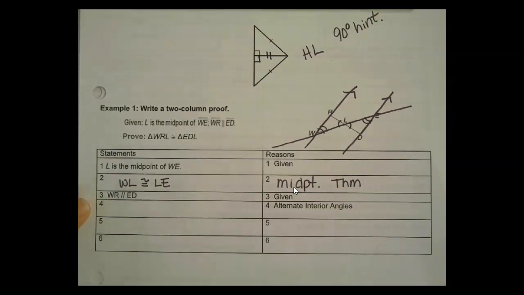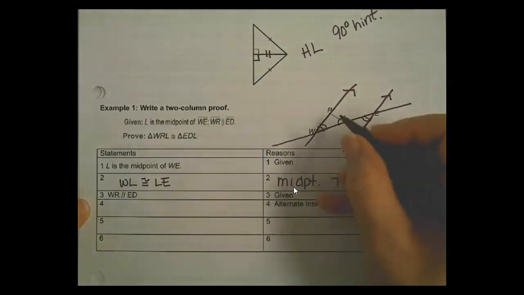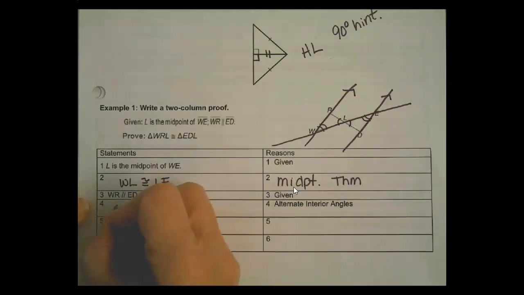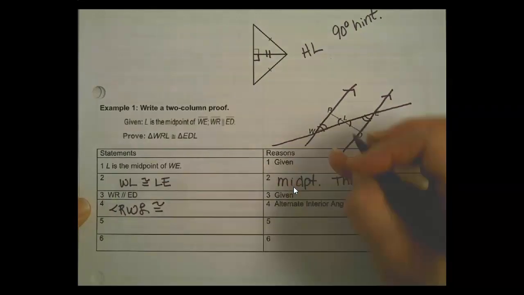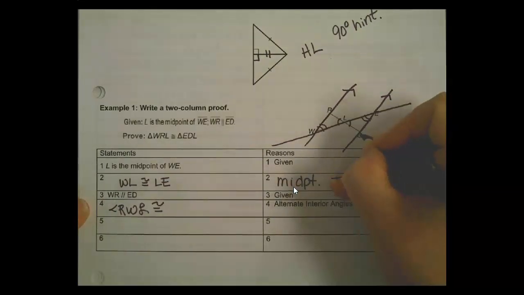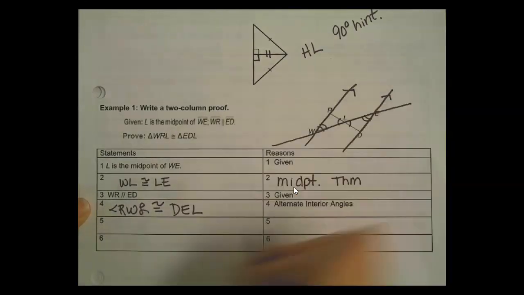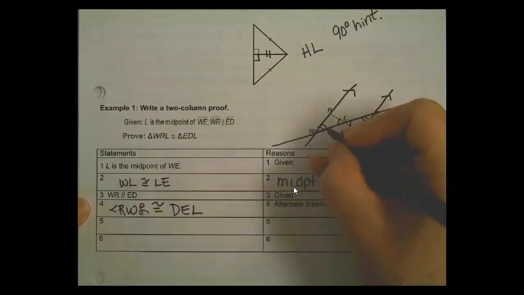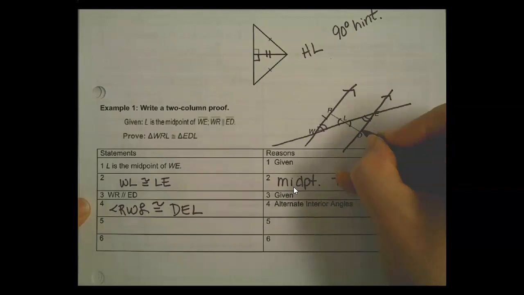So that would mean that angle RWL is congruent to angle DEL. We also said that WR is congruent, I forgot to mark that one, to ED.